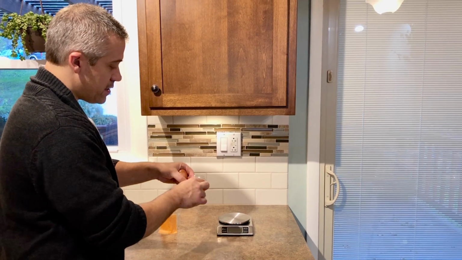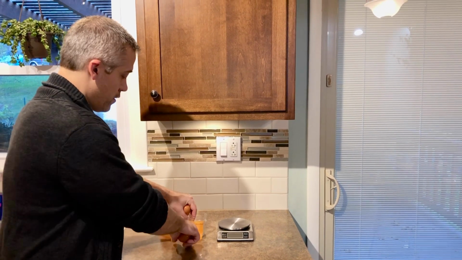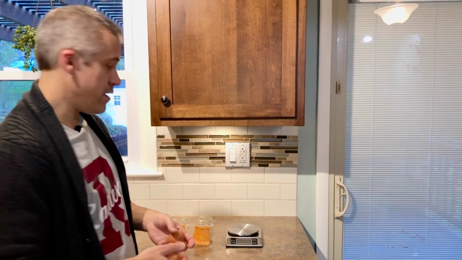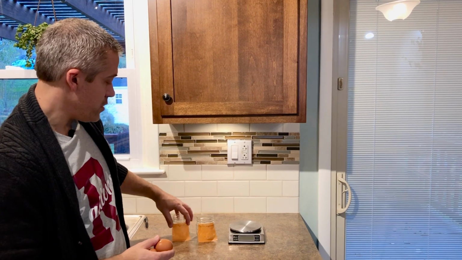You could use plastic cups, you could use whatever, just don't use your nice cups. I don't want your mom yelling at you because you're putting raw eggs in her nice cups. But whatever you can find, 2 separate containers that you put your eggs in. And I also have a scale right here.